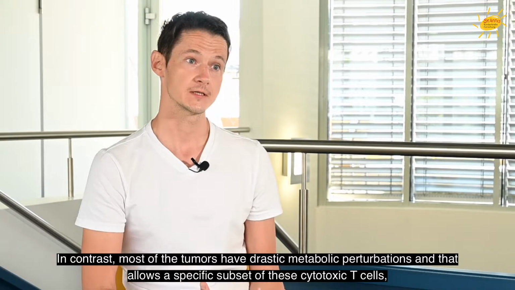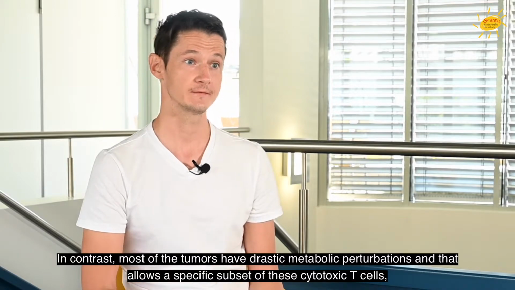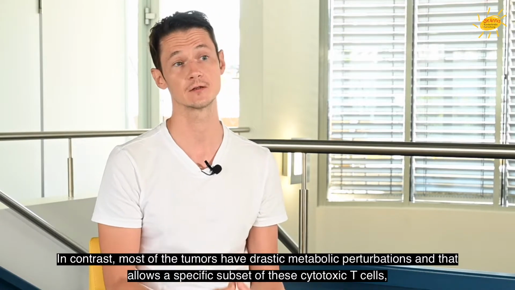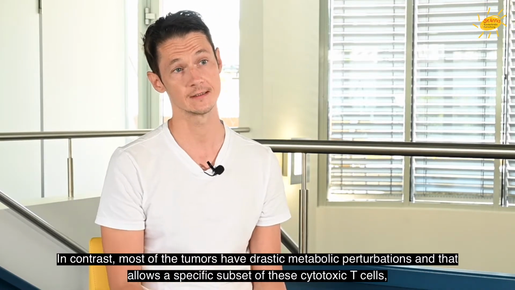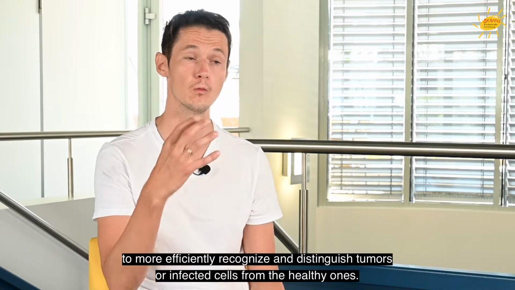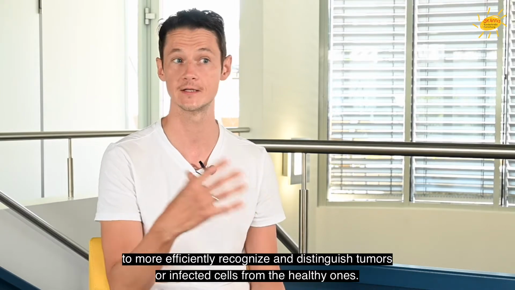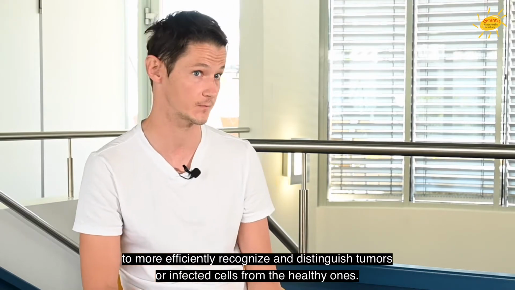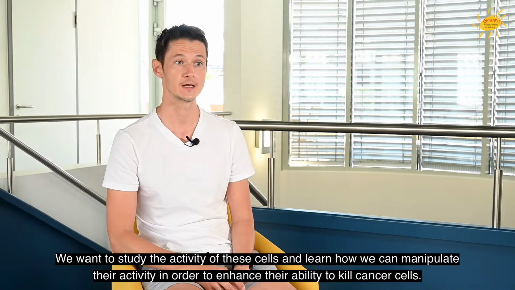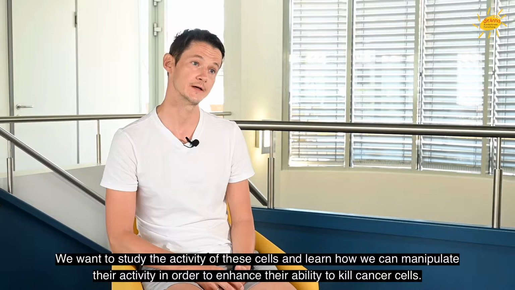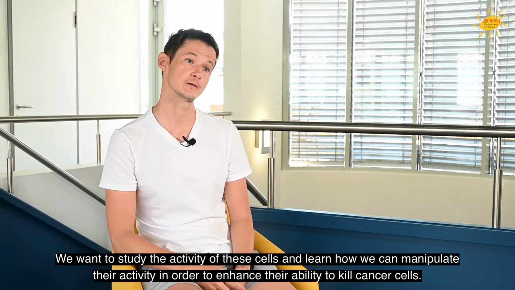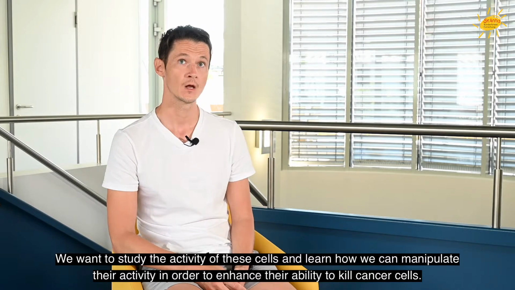In contrast, most of the tumors have drastic metabolic perturbations, and that allows a specific subset of these cytotoxic T cells, called unconventional T cells, that recognize small metabolites, to more efficiently recognize and distinguish tumors or infected cells from the healthy ones. We want to study the activity of these cells and learn how we can manipulate their activity in order to enhance their ability to kill the cancer cells.